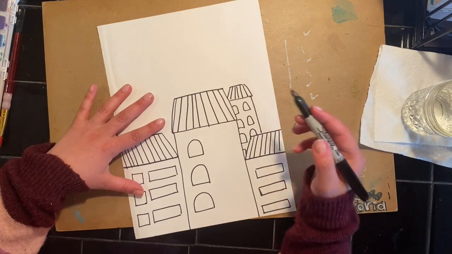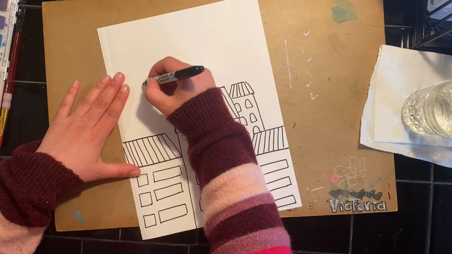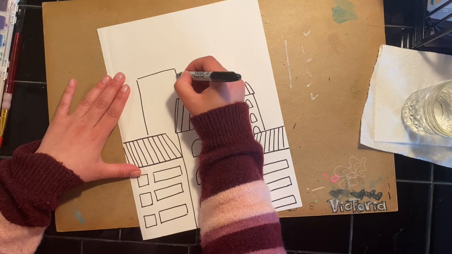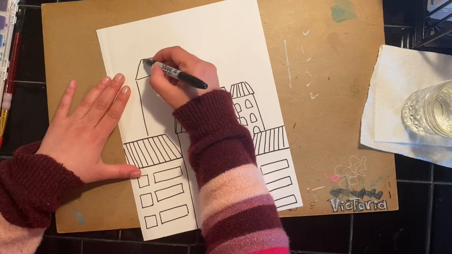Just like that. And now I have a skinny one right here. I'm gonna go for a tall, not so skinny one right here. Just gonna keep adding little by little what works for me.